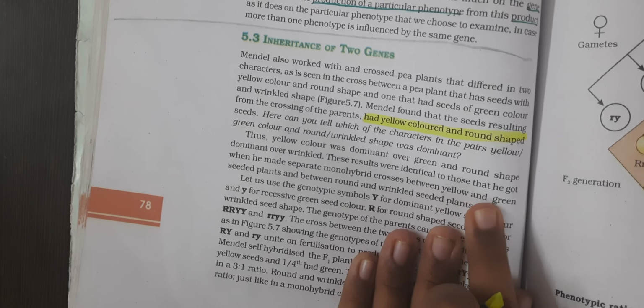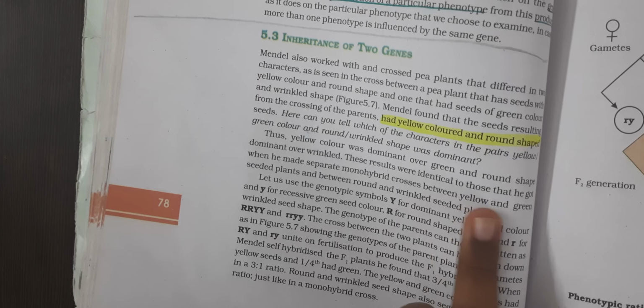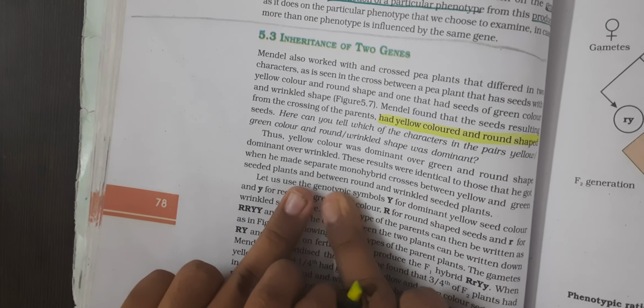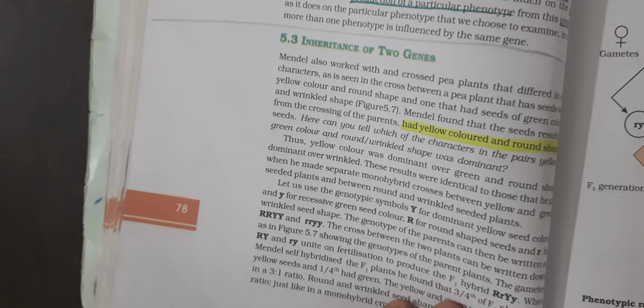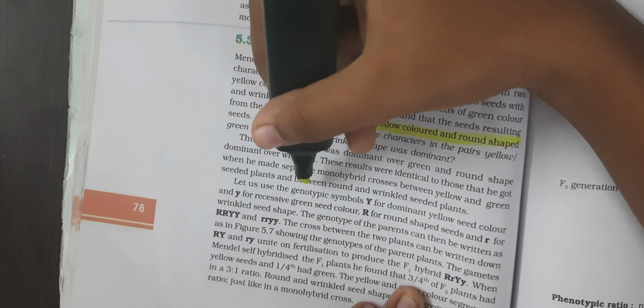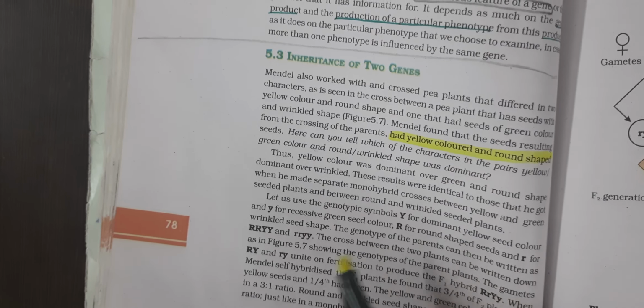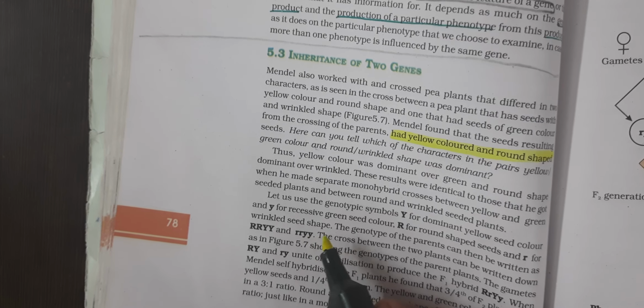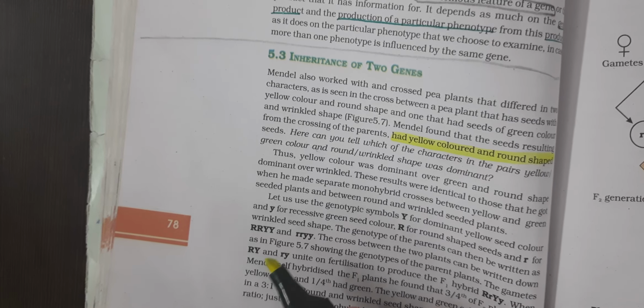These results were identical to those he got when he made separate monohybrid crosses between the yellow and the green seeded plants and between the round and wrinkled seeded plants. So it was similar to the result when a monohybrid cross was performed. Now let us use the genotypic symbols. Capital Y for dominant yellow seed color and small y for recessive green seed color. Capital R for round seed shape and small r for wrinkled seed shape.